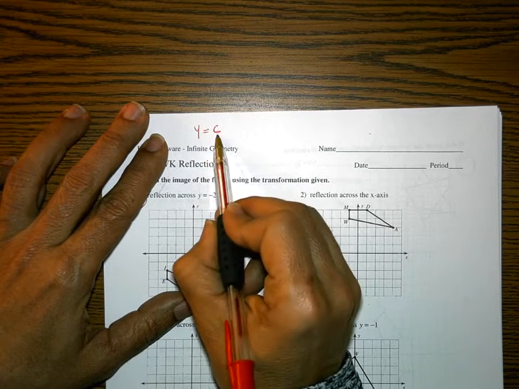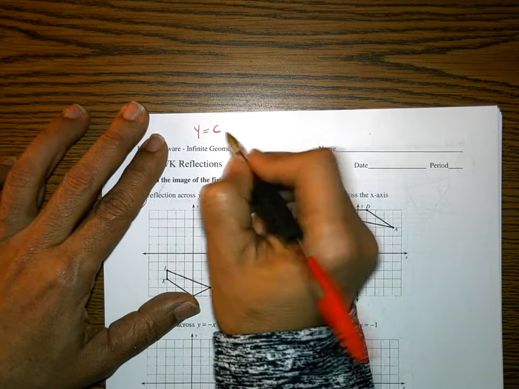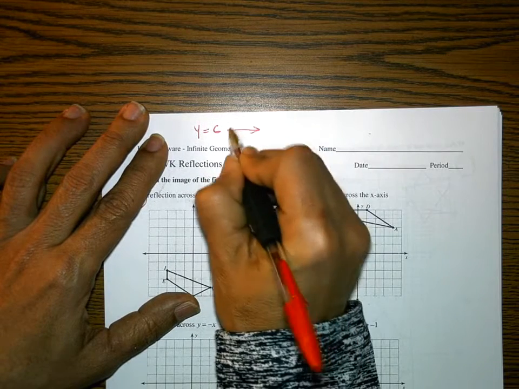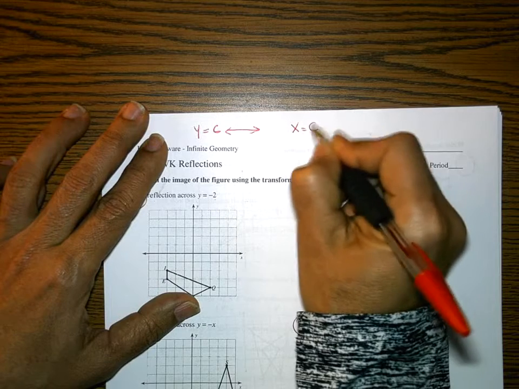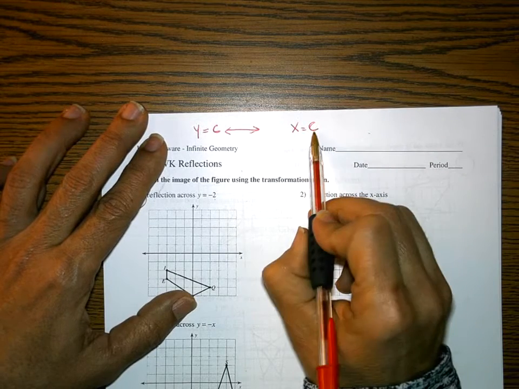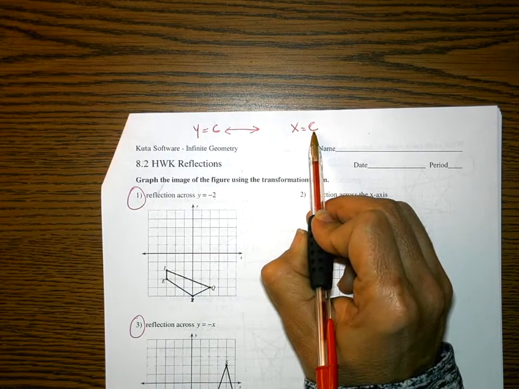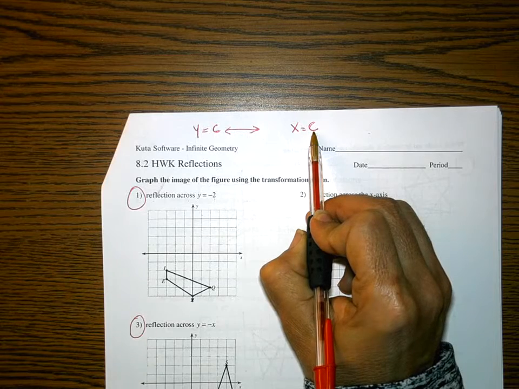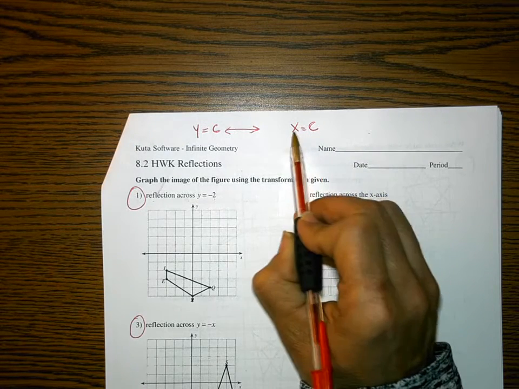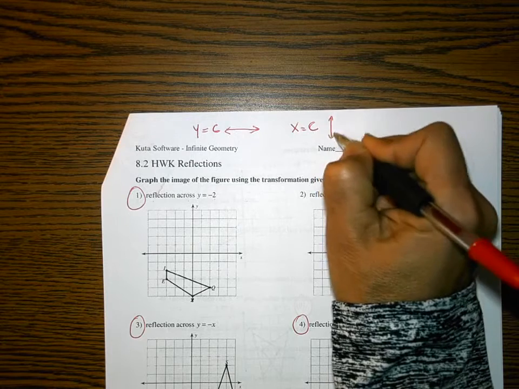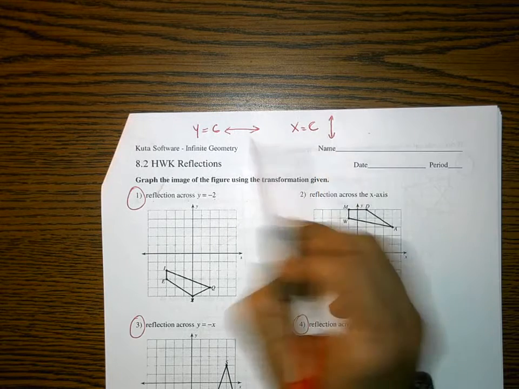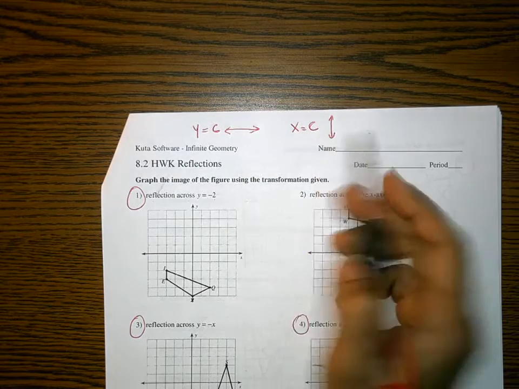If I have y equals a constant, that line is always going to be a horizontal line. If I have x equals a constant, doesn't matter what that constant is, it could be the number 3, -3, 10, -5, does not matter, if it is x equals a number, that is always going to be a vertical line. So put that there to remind yourself of what we're talking about.